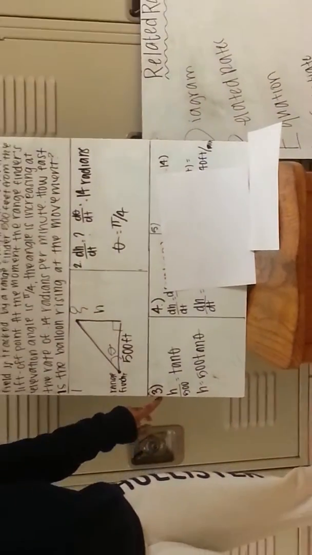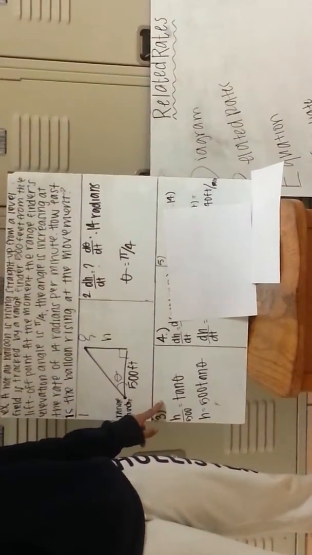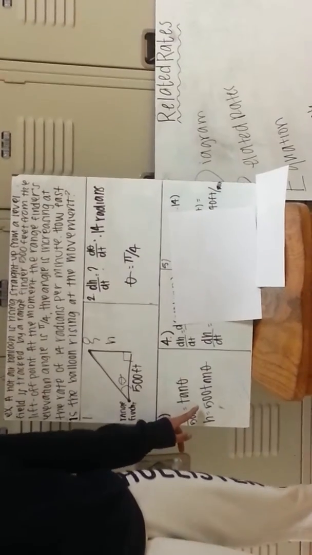Step 3 of DREDS is equations. So we have to find dh/dt, so we have to find h. To find h, we used tangent, because we have adjacent and opposite. So h over 500 equals tangent theta. So h equals 500 tangent theta.